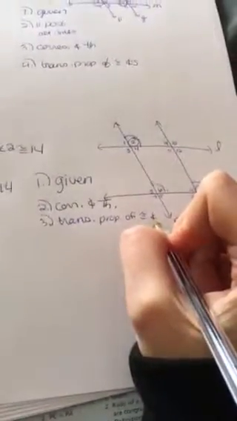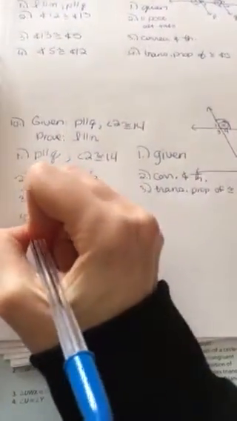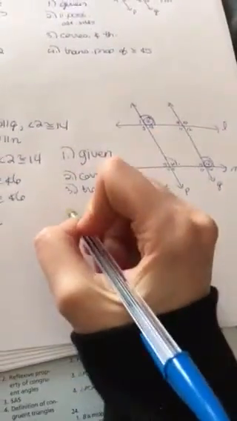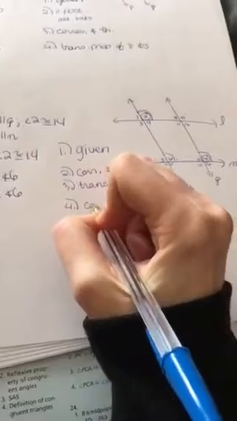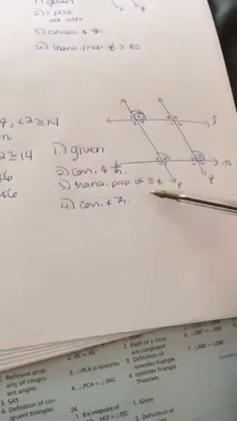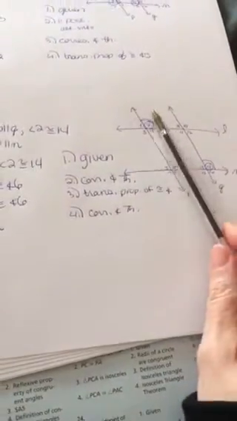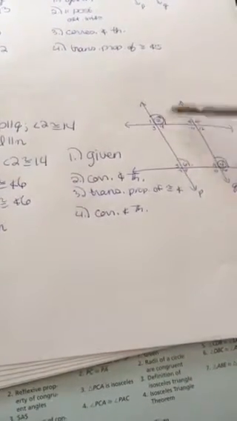I'm sorry. Number 4 is going to be that L is parallel to N by the corresponding angle theorem again. Because the corresponding angle theorem tells us that if we have two parallel lines then their corresponding angles are congruent, but also if we have two congruent corresponding angles, then these have to be parallel lines. Okay?